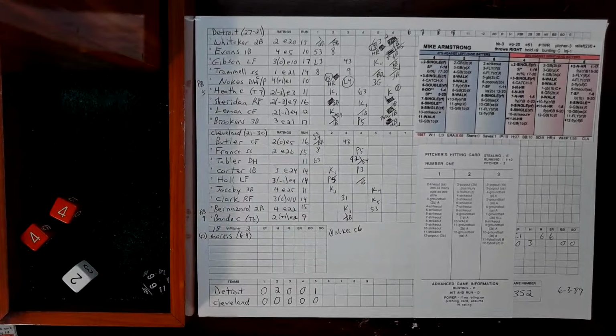All right, so Vandenberg came in, gave up a single to Whitaker through the drawn-in infield. Then Evans singled and reached extra base on the error by Jacoby to put runners at second and third. Wait a minute, what happened there? Let's do this right.